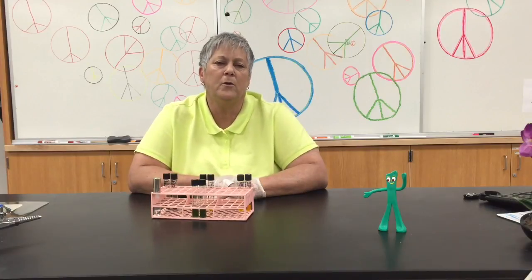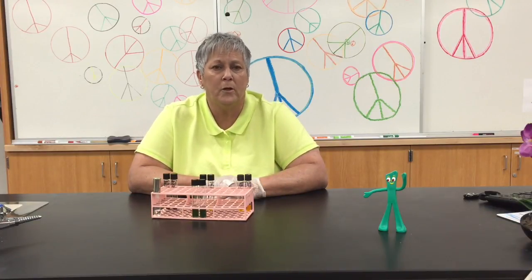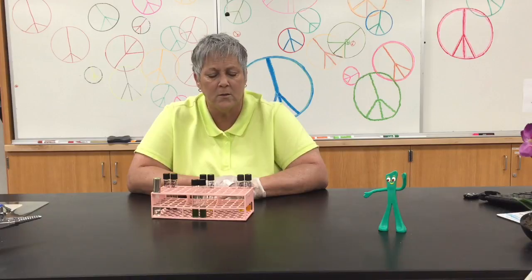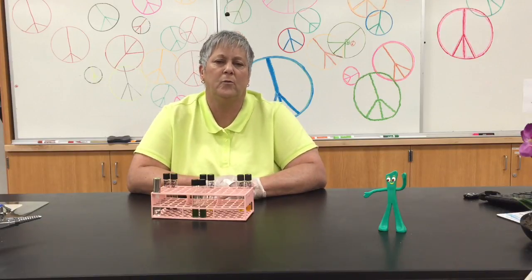Now, here's how we interpret the results. Oxidation can only occur in the presence of oxygen. So if only the open tube turns yellow, then the organism oxidized the glucose. Fermentation can occur both in the presence and the absence of oxygen. So if both tubes turn yellow, then that means the organism fermented the carbohydrate, in this case glucose. So let's take a look at the results.